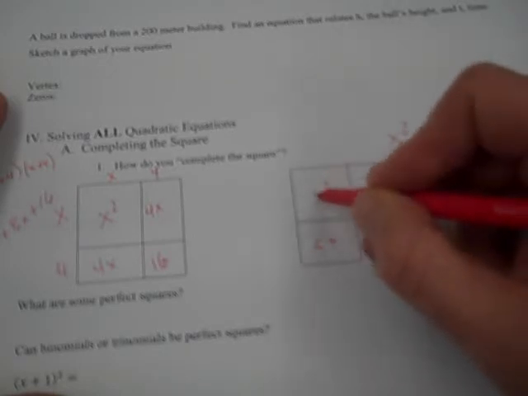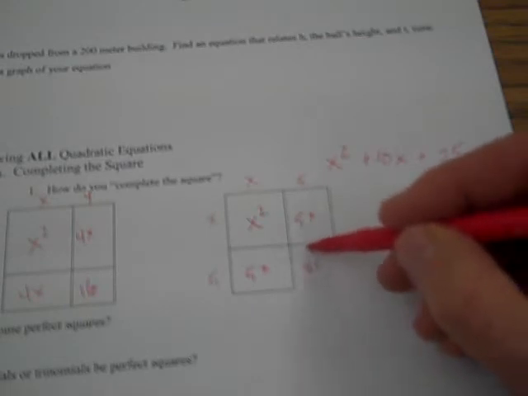x squared plus 10x plus, and then they want to know what number would complete the square. Well, it's pretty easy to see that this is an x and this is a 5, and this is an x and this is a 5. So the number that would complete the square is 25. That's essentially what we're doing here. There's going to be a little bit of a trick to it, but that's essentially what we're doing. We're just trying to find this magic number, the corner that's missing if we want to complete the square.